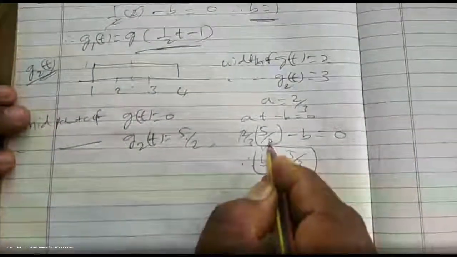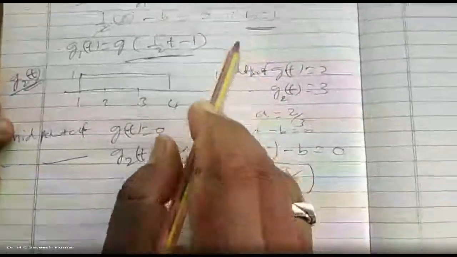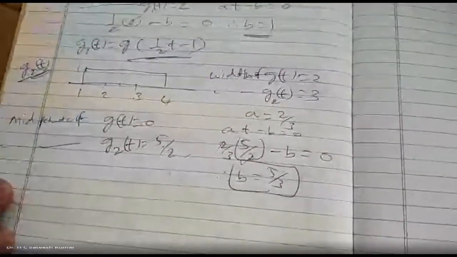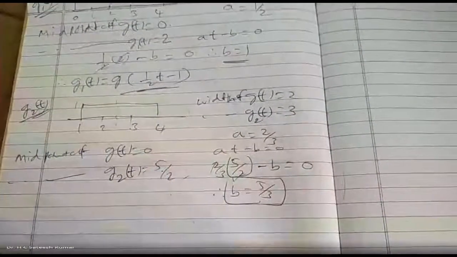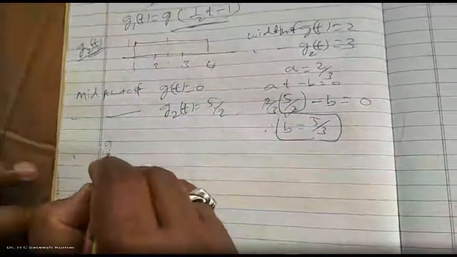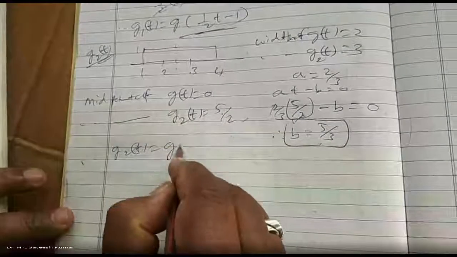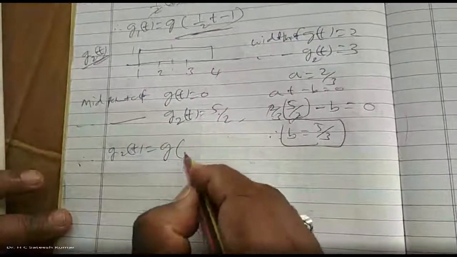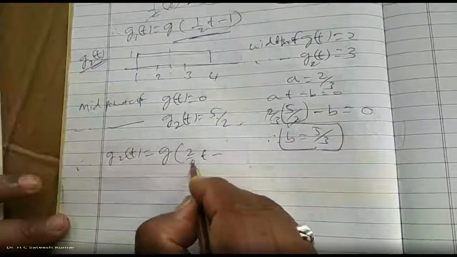You can do mathematical operation on the G of t and you can get this one. You can check it out. You can verify the answer also. And verification also, I think one of the problems I did it in my notes. You can check it out. Right? 5 by 3. Therefore, G2 of t is nothing but equal to G of 2 by 3t minus 5 by 3.